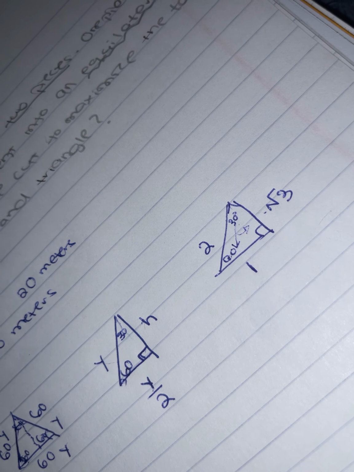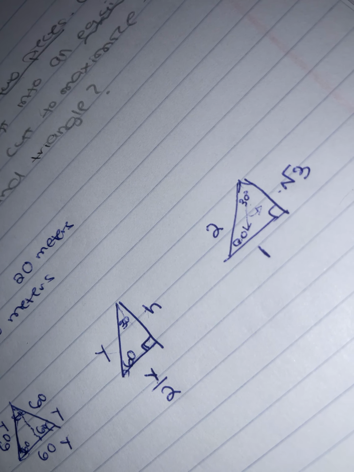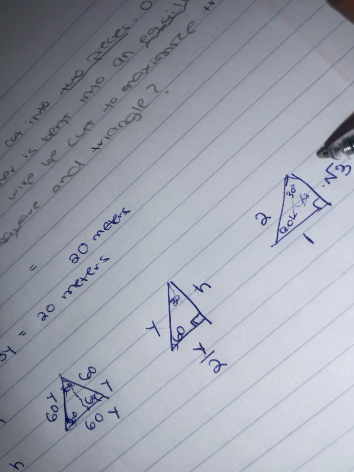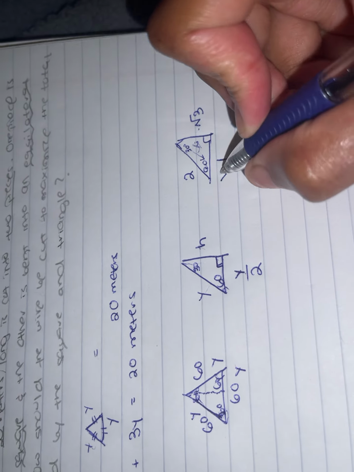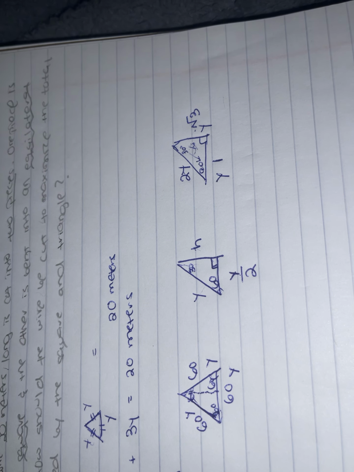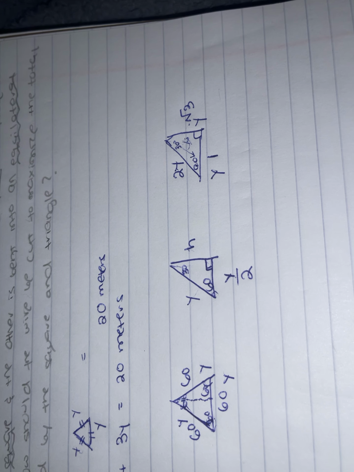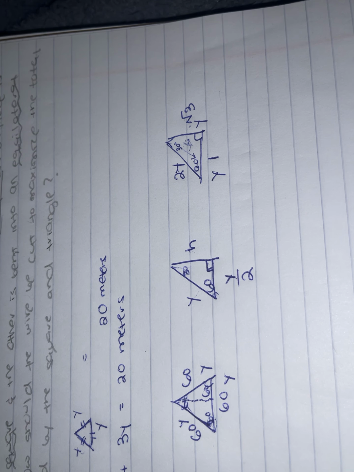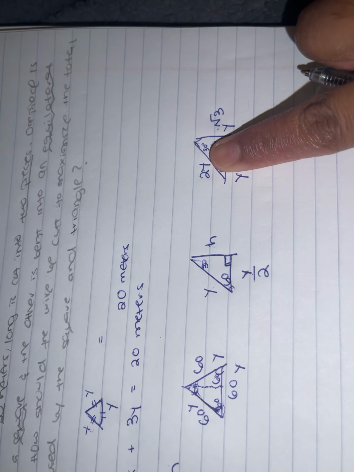I want to say the side adjacent to the 30-degree angle is root 3, so this could be y, 2y, and y root 3. I feel like that should be correct.